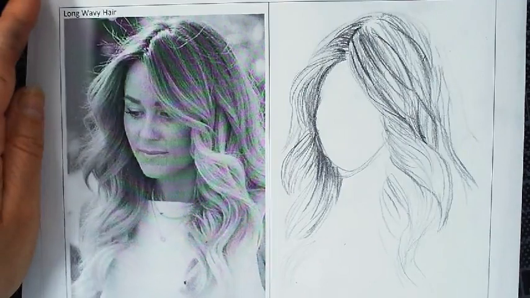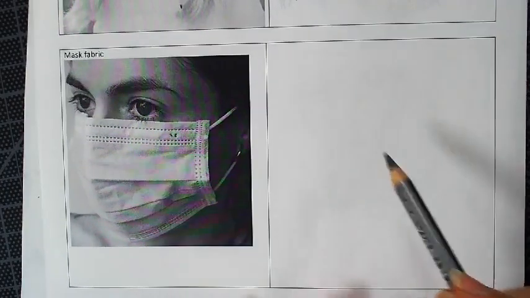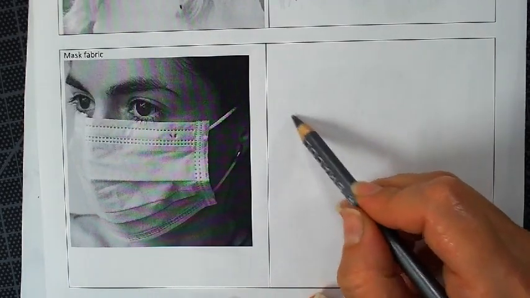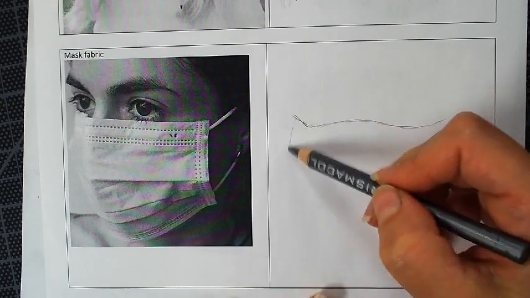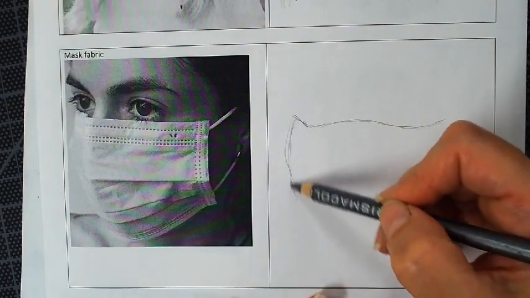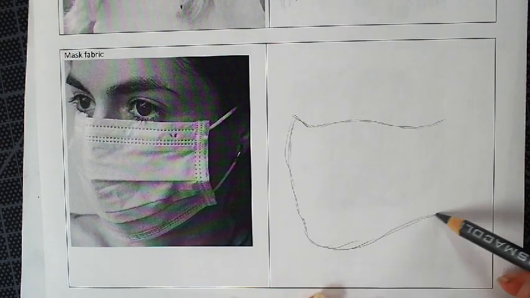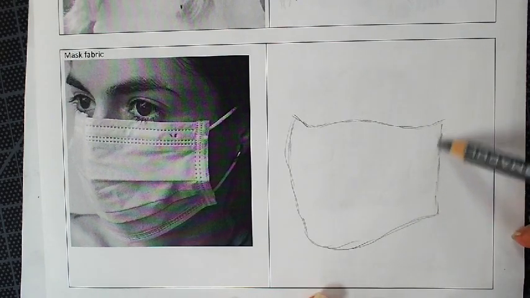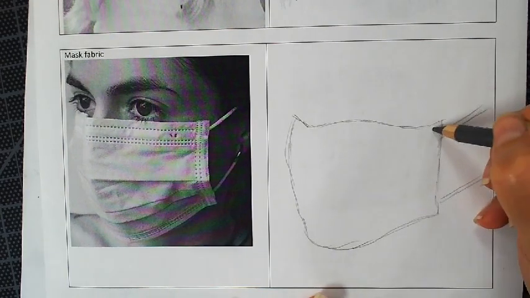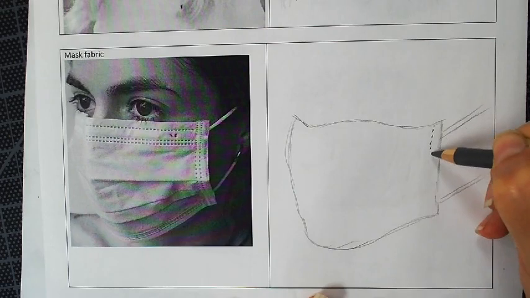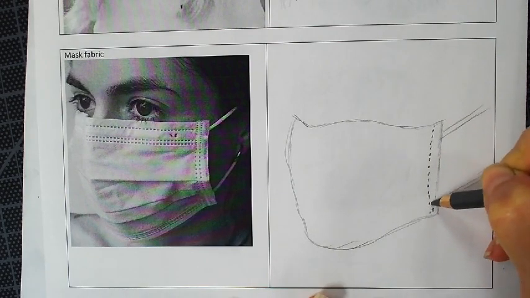Okay. All right, so we're going to take a look at the mask folds. If you're drawing a mask, let's be mindful of these almost perforated edges that are right here.